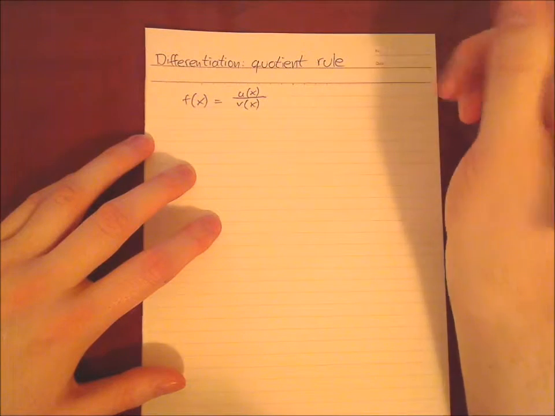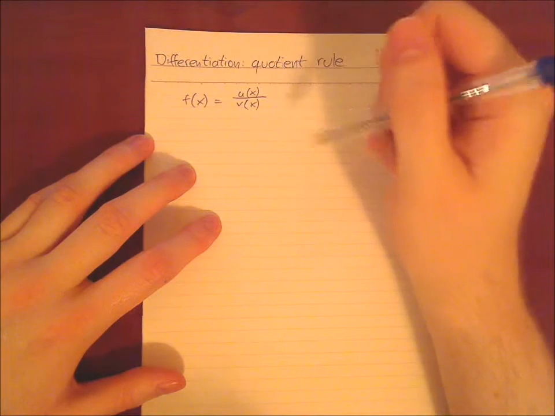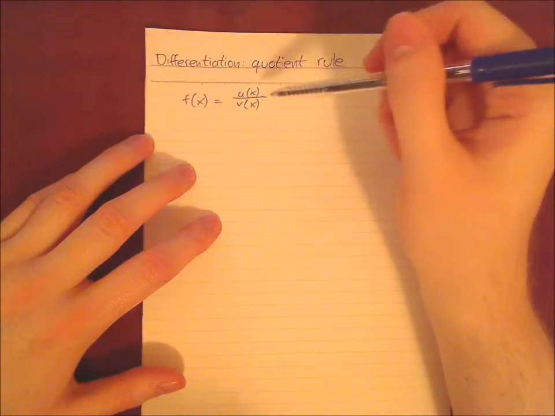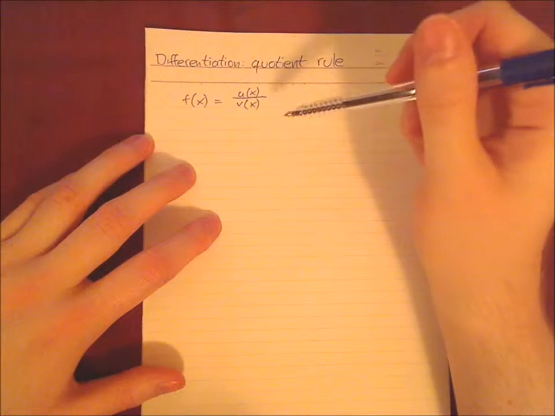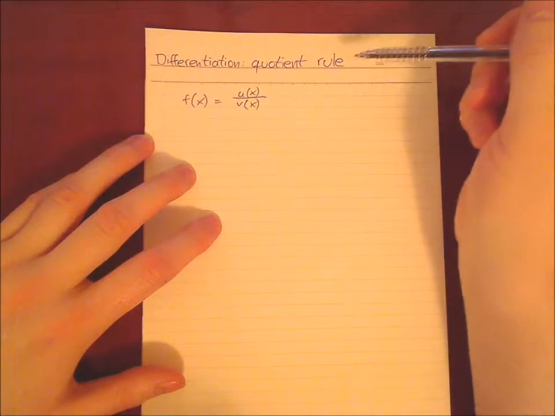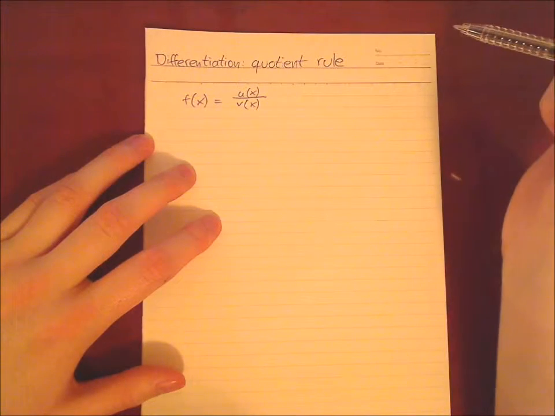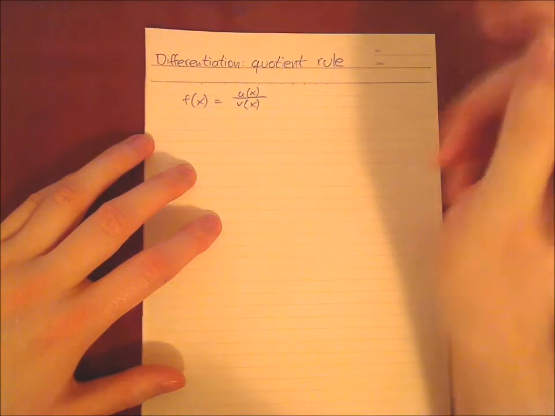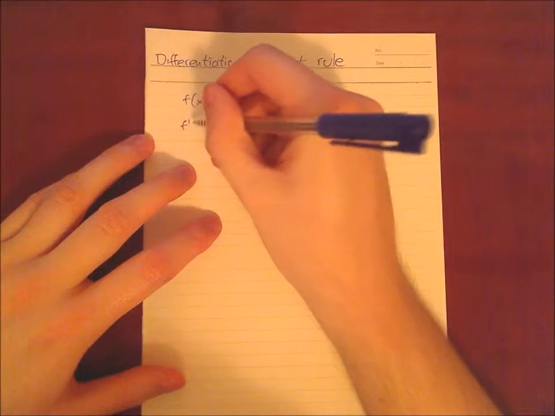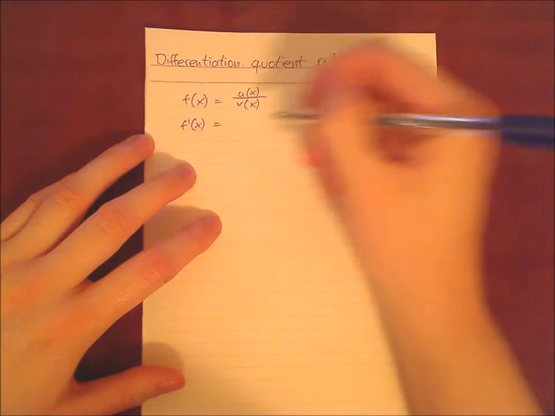So we want to differentiate this, and we could actually take it apart, and in the end we would also come to the same result as the quotient rule. But if we learn the quotient rule by heart, and if we can simply apply it, then it might save us a lot of time, and also might save us some calculation mistakes.